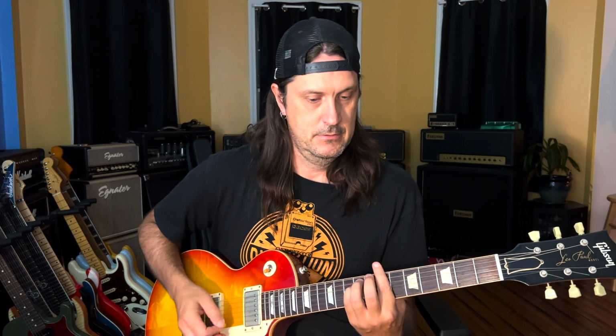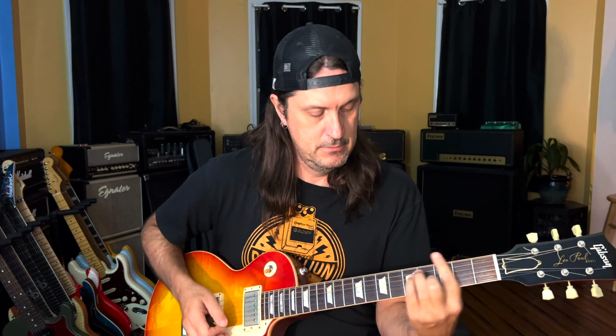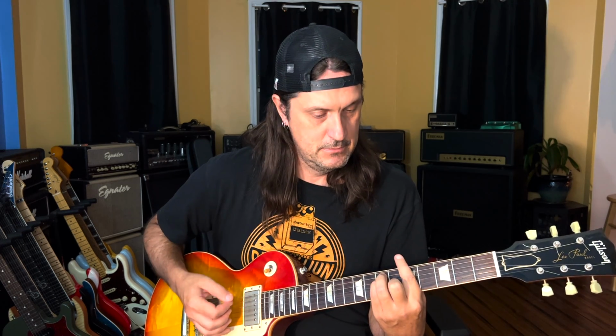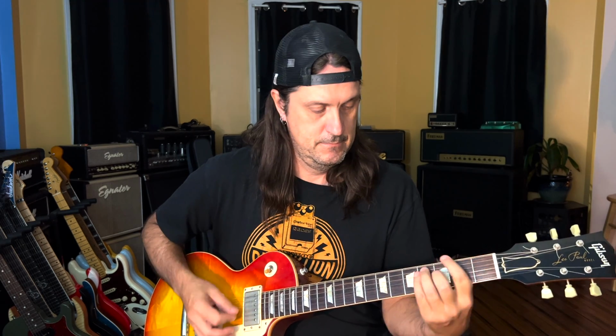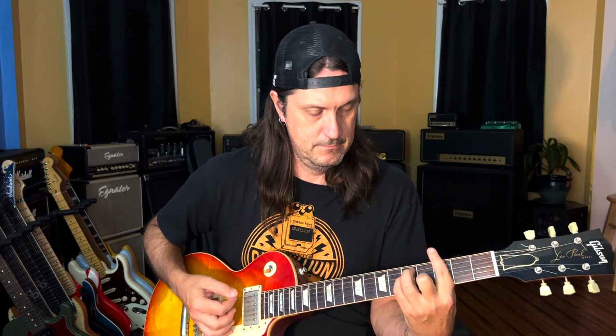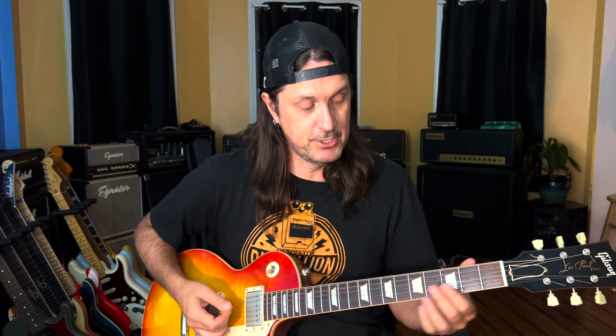So during that verse, they break it up, they kind of reggae it out a little bit. Okay, so then they go into the chorus, which moves to a G chord.